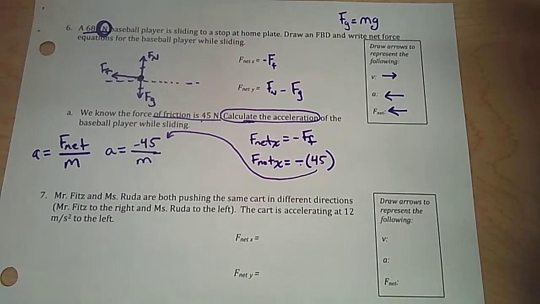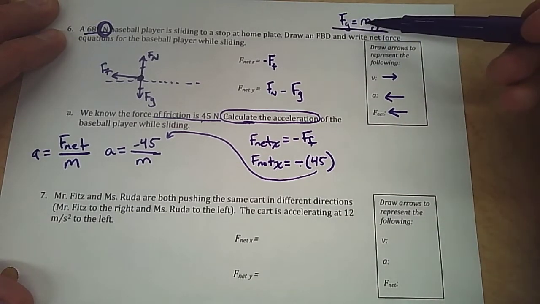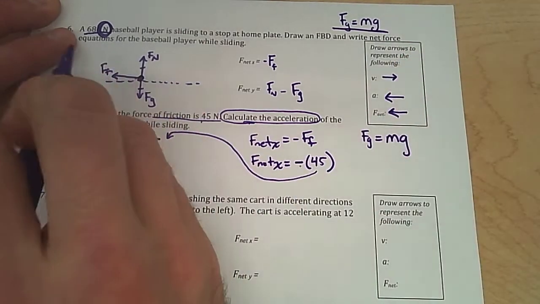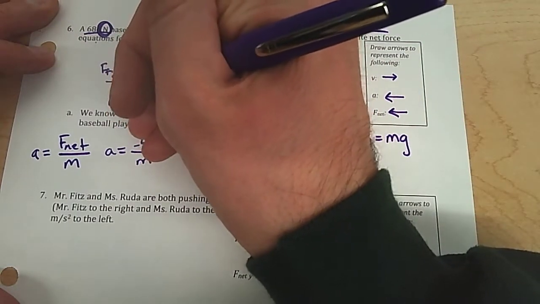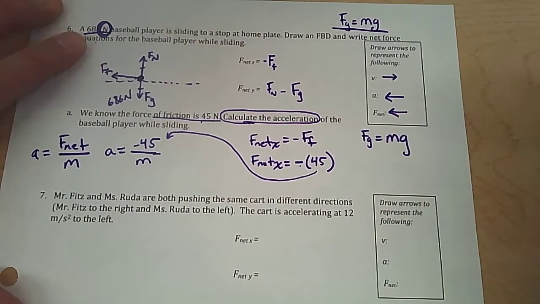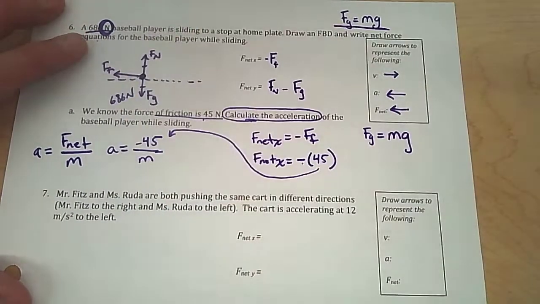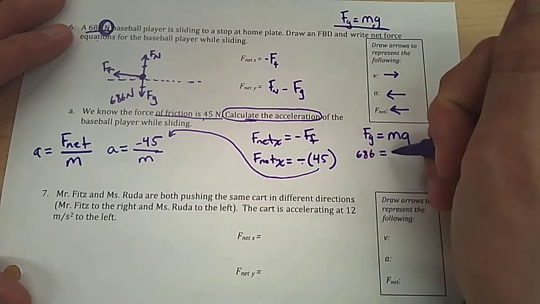So this is when we're including this next step that sometimes you'll have to do. Luckily, we've just learned a new equation that has mass in it. Fg is equal to mg. And we know the baseball player's weight. We know the force of gravity. That's 686 newtons. That's what weight is, right? It's like saying a 180-pound player. So 686 is the force of gravity, the weight. I'm looking for the mass.